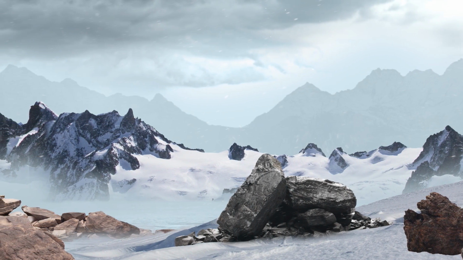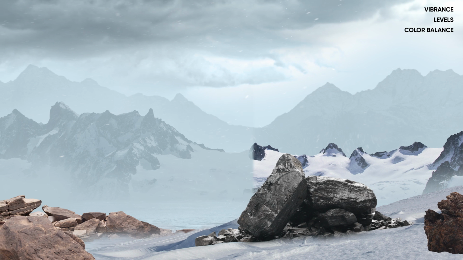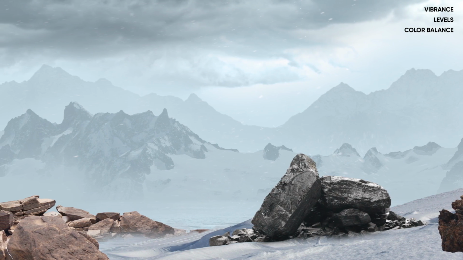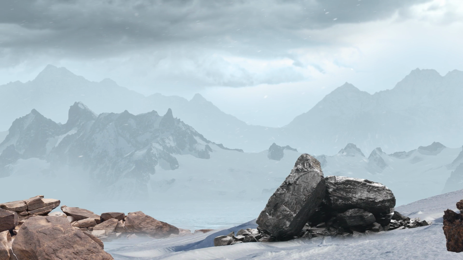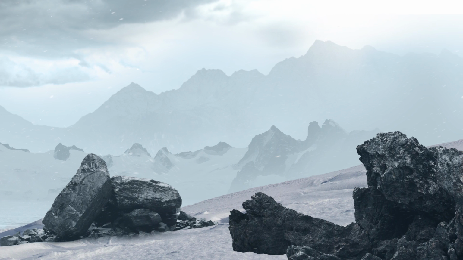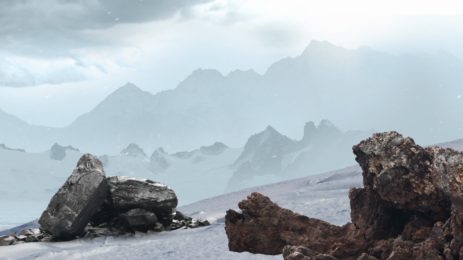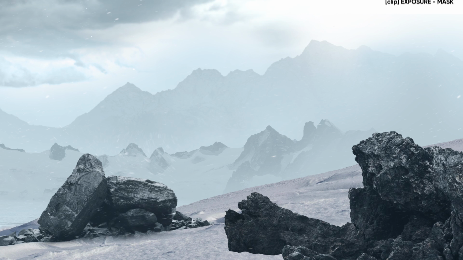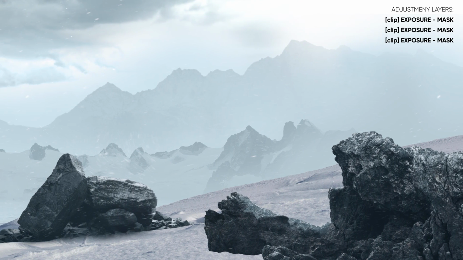For the mountains in the middle I added those same effects too, but different values to give it the right distance. Exactly that same process for those rocks in the back: vibrance, levels and color balance. And guess what? That same bloody process for these other rocks. Obviously the values are all slightly different from each other because what's in the back shouldn't have as much dark tones as the foreground. I used a few clipped adjustment layers to change some of the lighting on these rocks.